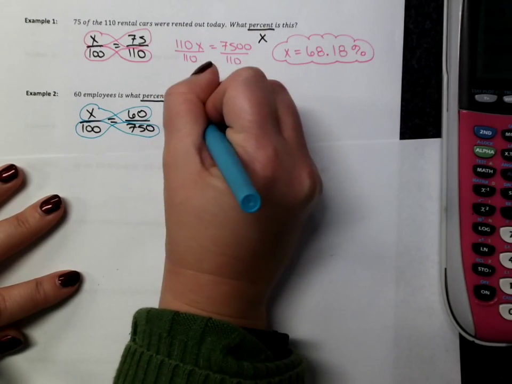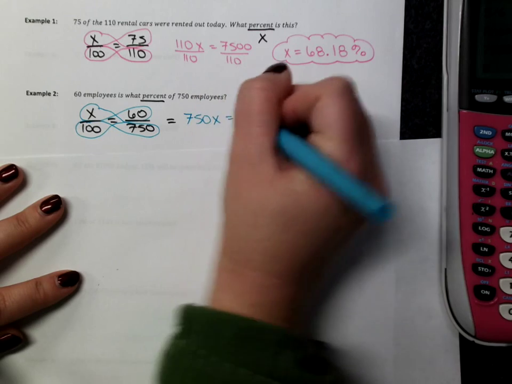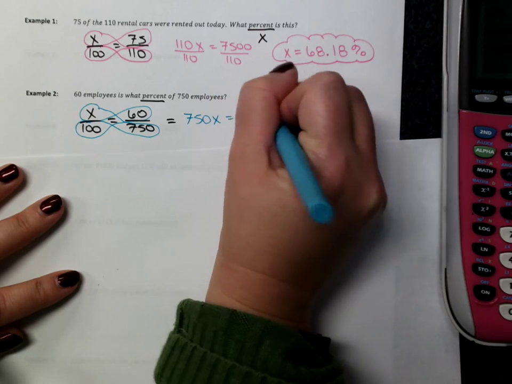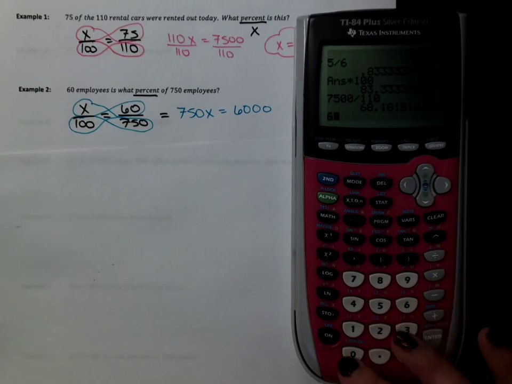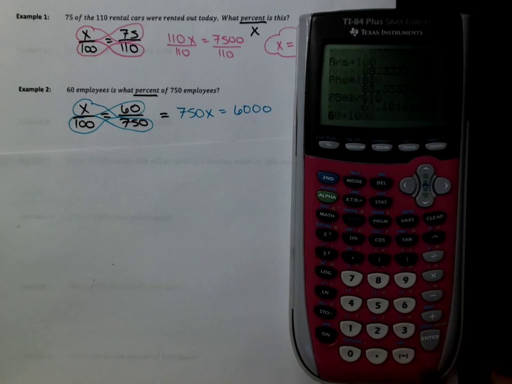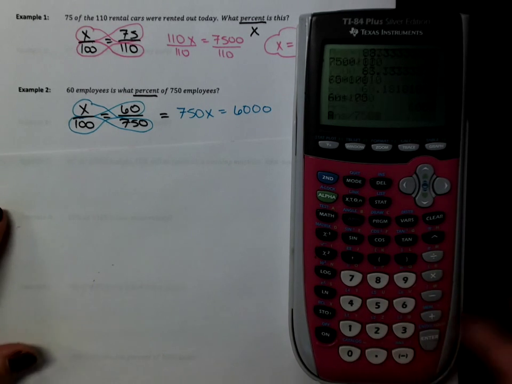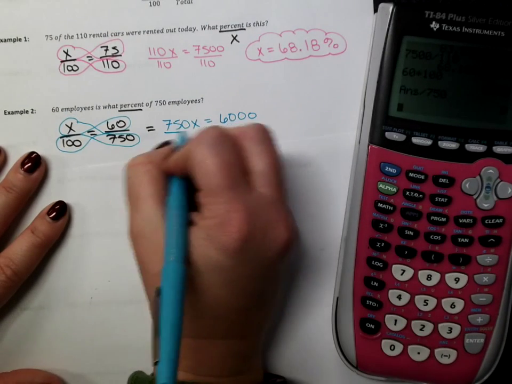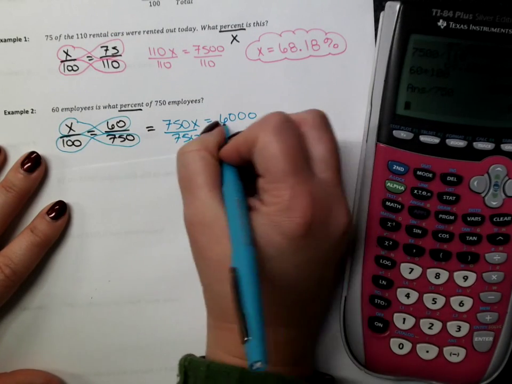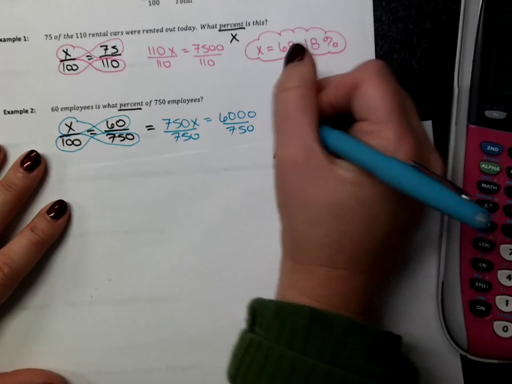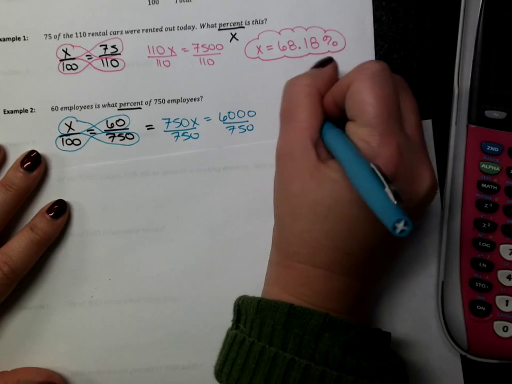So that's 750x equals, I believe that's 6,000. Let me double check. 60 times 100 is 6,000. And then we will divide by 750. And x equals 8%.